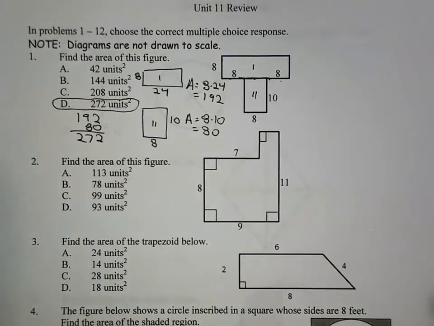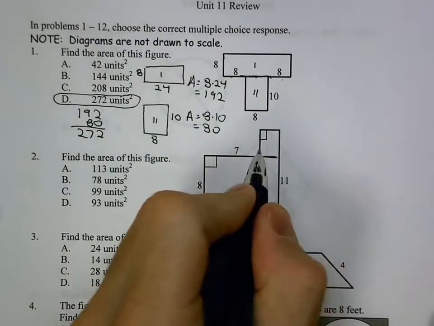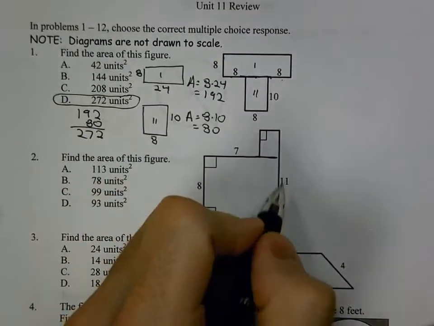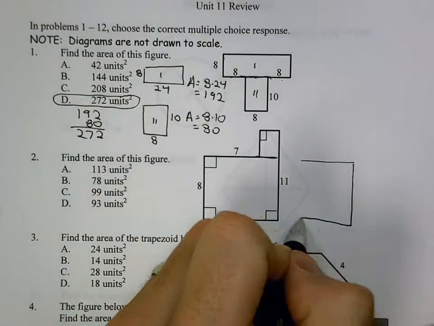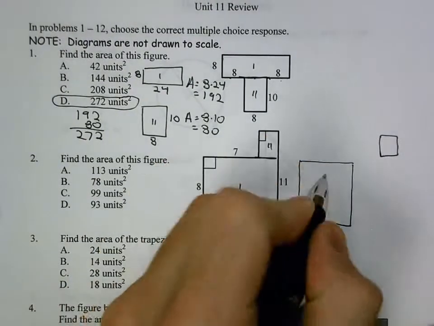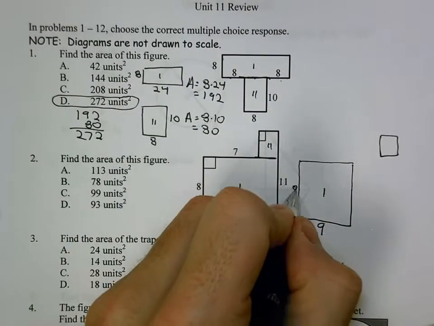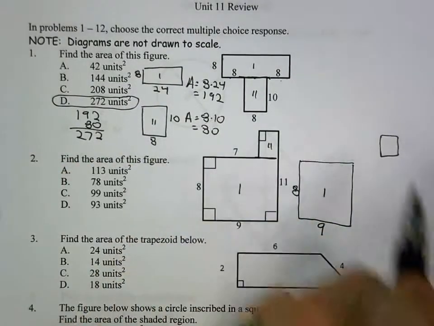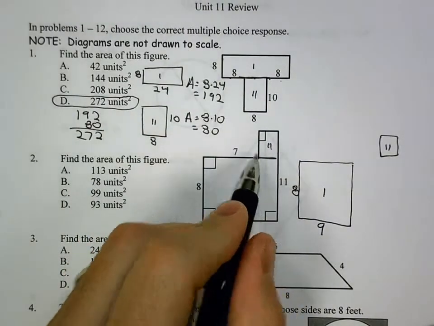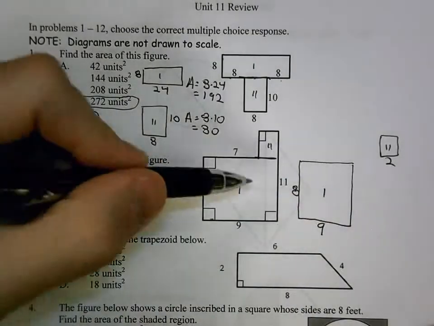Next problem, we could cut it this way, or we could just cut off this last piece here, but we have to find the correct dimensions. We have to be careful here. So the big rectangle, call that 1 and this one 2. The big rectangle has 9 as a base and 8 as a height. And then for the small rectangle, we have 7 to here, and this is 9, so that actually leaves 2 left over for its base.